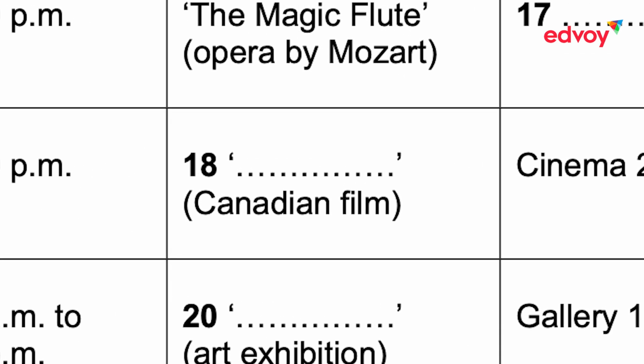For answer 18, we will need the title of a film. Looking at the title of the opera in the event above, we can see that capital letters are used, so I would also write the title with capital letters. We also know it's a Canadian film, so I'll be listening out for any reference to Canada. I would also predict that the speaker may say it's called, or the name of the film is, so I'll know when the name is coming up.